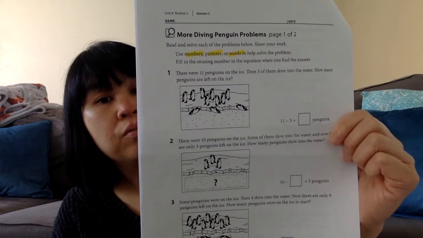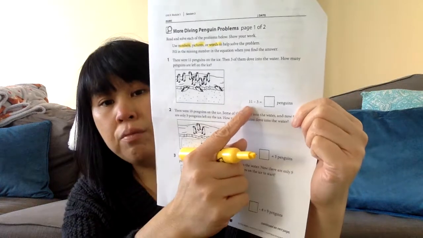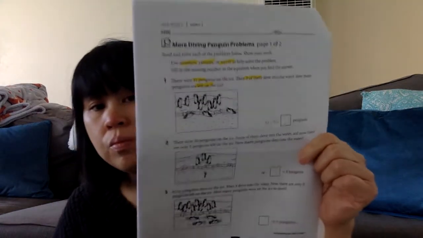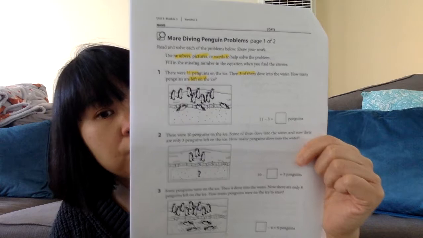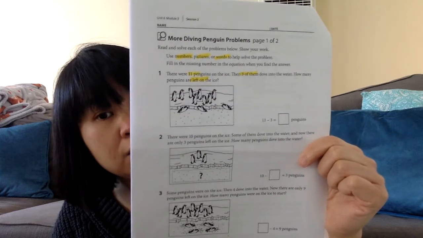So number 1 says, there were 11 penguins on the ice. Then 3 more dove into the water. How many penguins were left on the ice? And the author was really nice where they wrote the equation for you. But I'm going to go ahead and highlight the numbers so that we know what we're paying attention to. So we're paying attention to 11, we're paying attention to 3, and we're paying attention to the word left. And then you're going to go ahead and solve your equation. Make sure you draw a picture. Just show me how you got it.